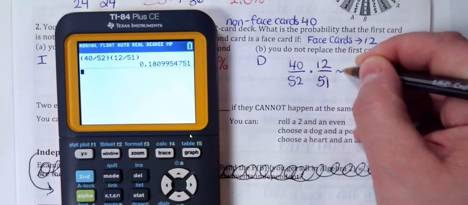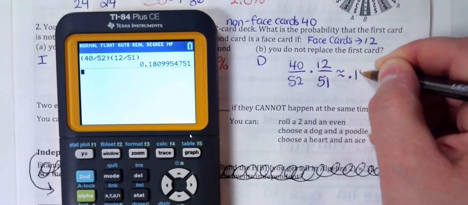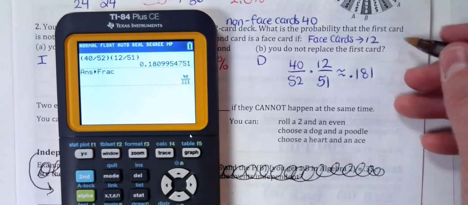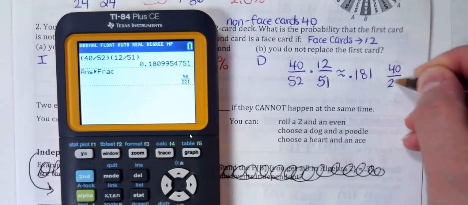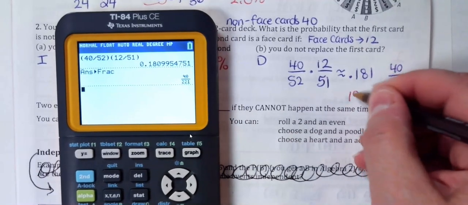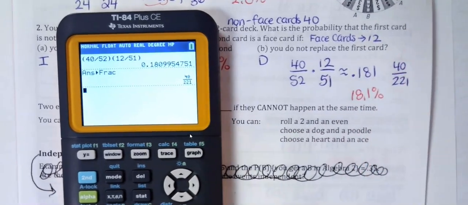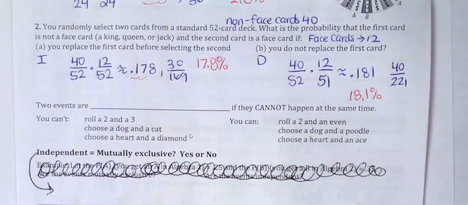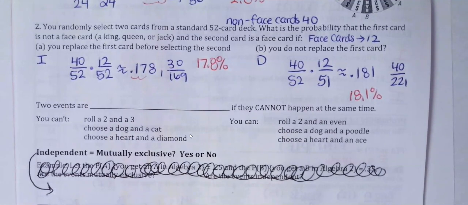So this one, about 1.181. If you want to do the fraction, that's going to be 40 out of 221. If you want to do the percent, that's going to be 18.1%. Now, honestly, I know I keep doing all 3 of those on the answers here. You guys don't have to do that. I'm just doing that so if you run into that on MathXL, hopefully you can do that pretty quickly and convert between those different formats.